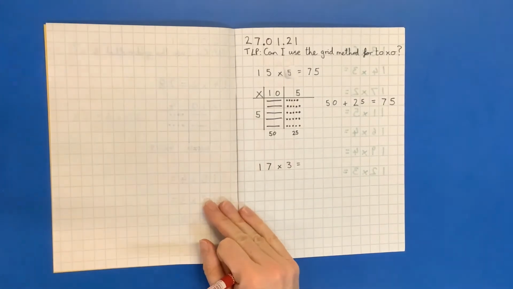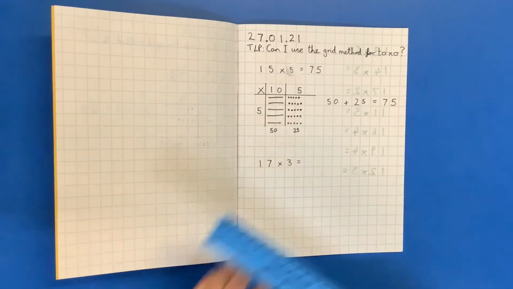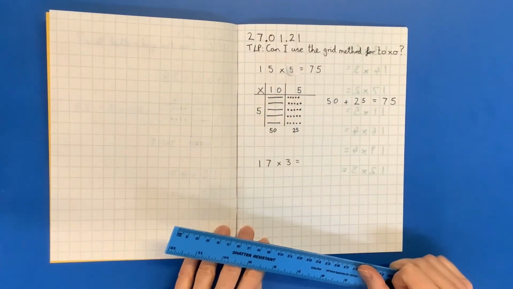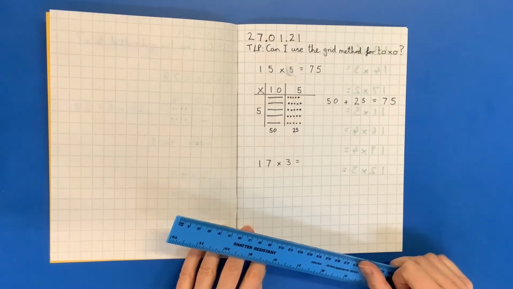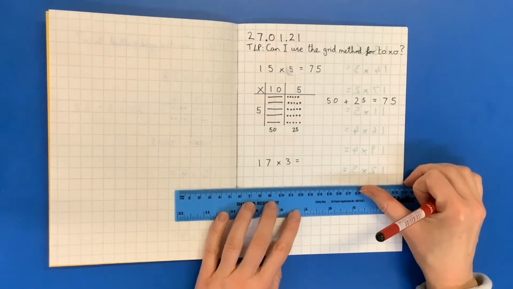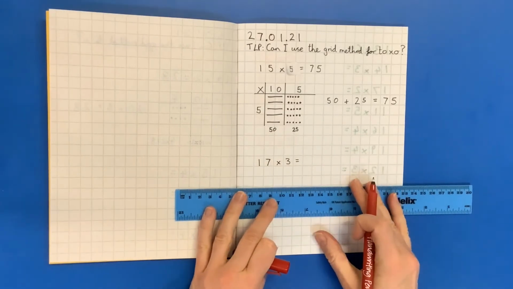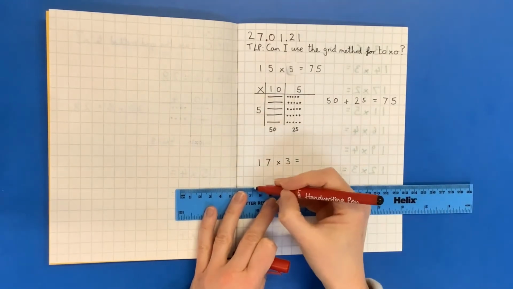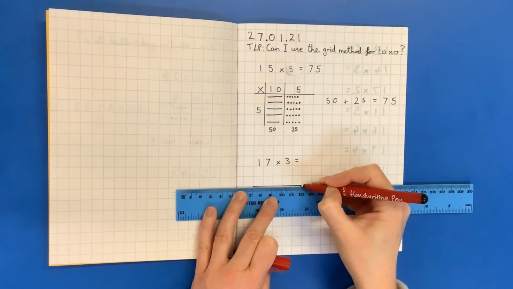Okay, now if you're really whizzy with your times tables and you're getting a little bit fed up of drawing all these lines and dots, then there is another method. You do not have to use this method, but it might help you to make your working out slightly shorter. So this time we're going to look at 17 times 3.